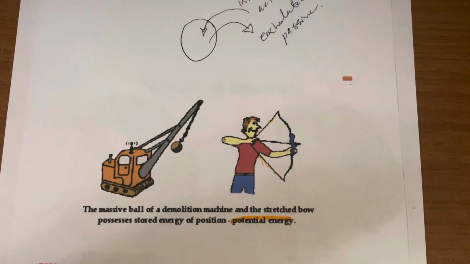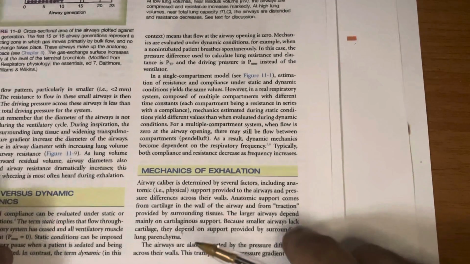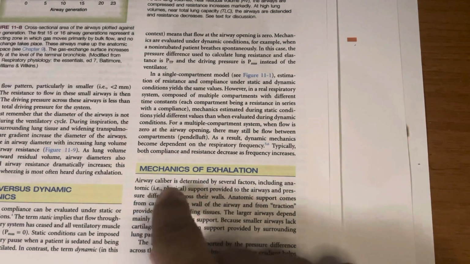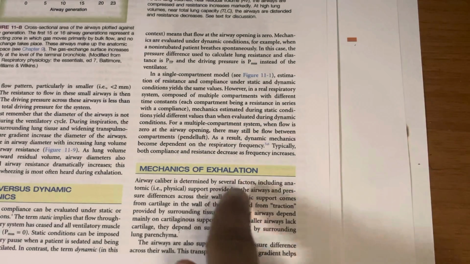Now let's go into the chapter, and we're going to continue where we left off. So, mechanics of exhalation. Airway caliber is determined by several factors, including anatomic, physical support provided to the airways, and pressure difference across their walls. The caliber, in medical terms, is the diameter of an airway, of a hollow tube. So that's what they're referring to here.